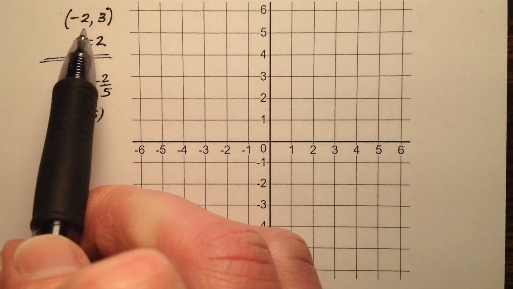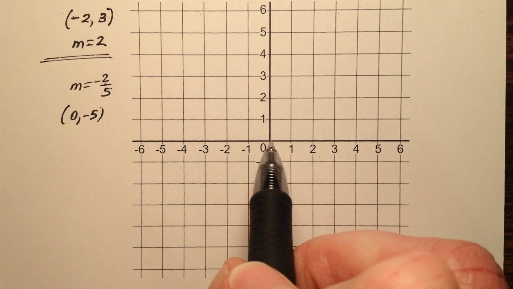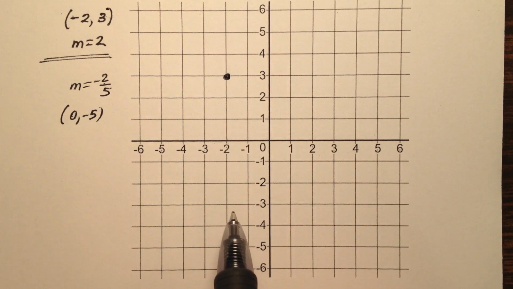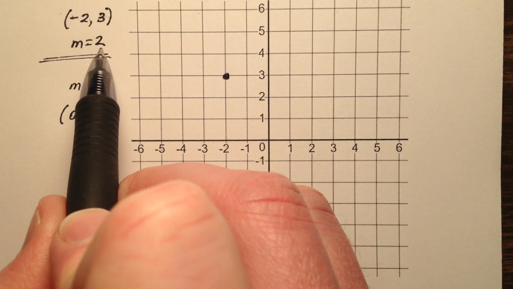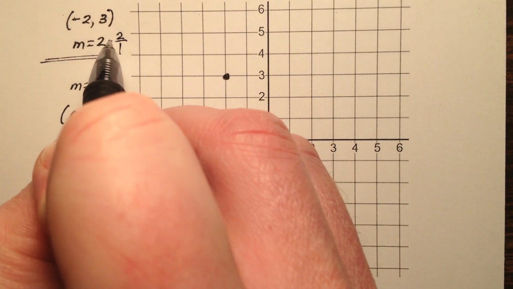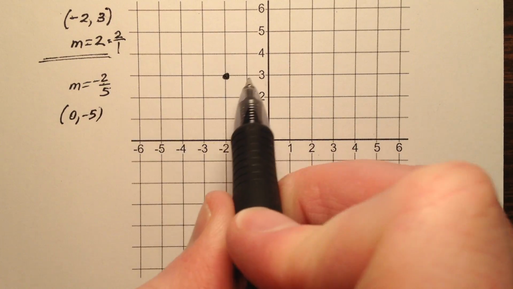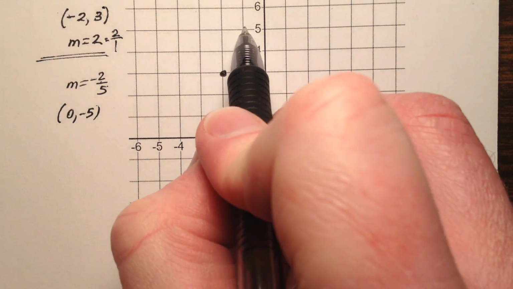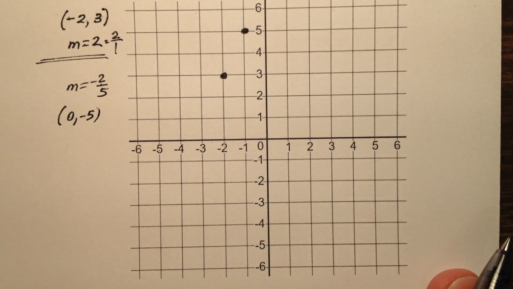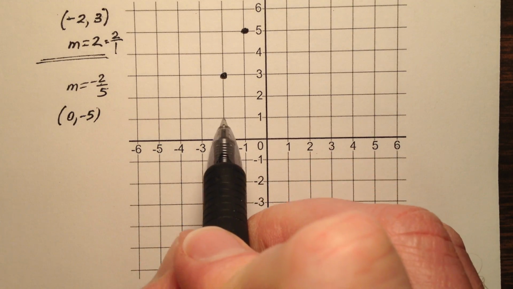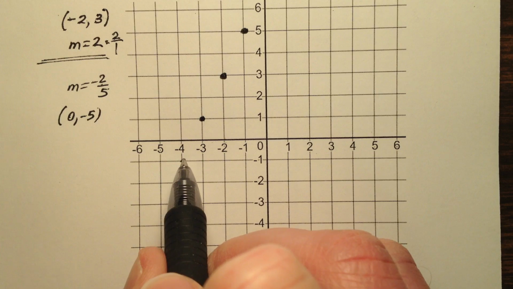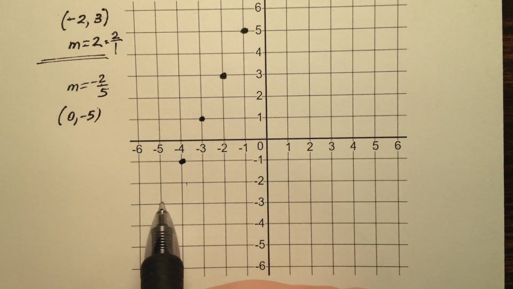So for the first one, we're going to start at negative 2, 3. So negative 2, 3, and I'm going to plot that ordered pair. And I'm going to use this slope of positive 2, or we could say 2 over 1, to create more points. So I'm going to go up 2 and over 1. I can't go any farther because I've run out of graph, but I could go down 2 and back 1 to create more points going to the left. So I can do that a few times here.